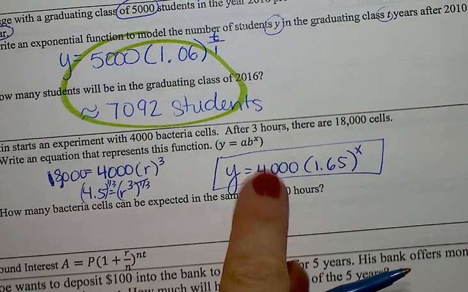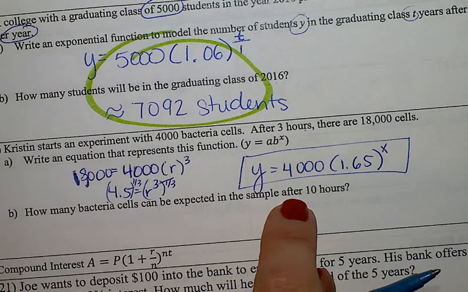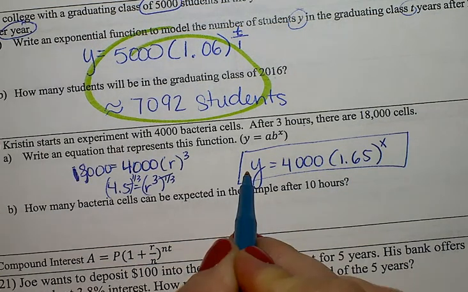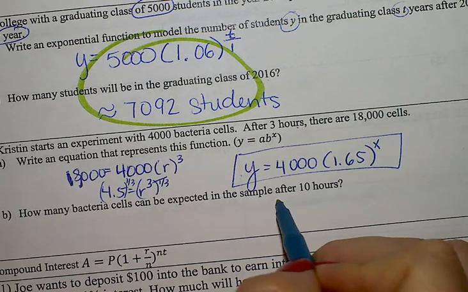Using this general equation, please answer question B. It tells you that we want to know what is the total bacteria that we can expect after 10 hours.